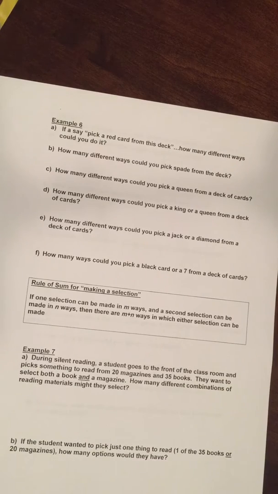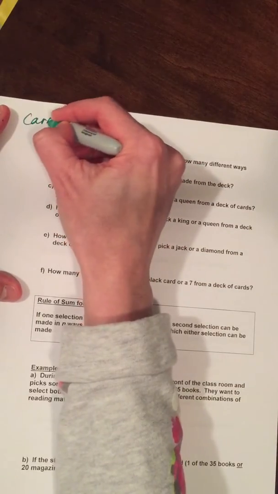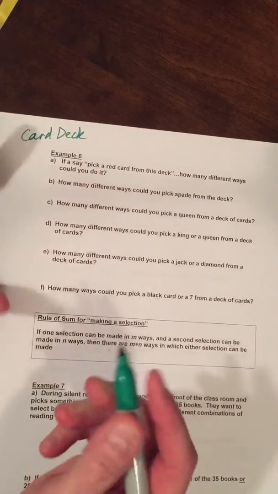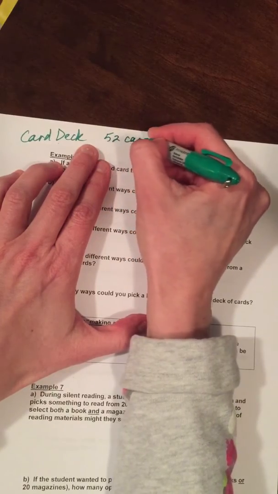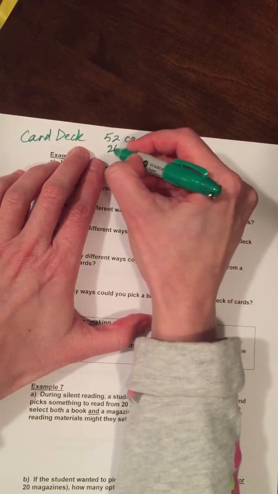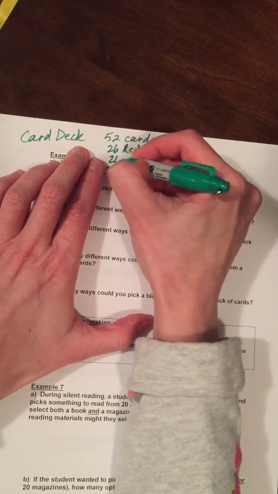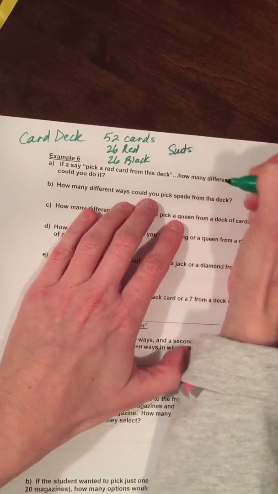Example number 6. If I say to you, pick a red card from the deck, how many different ways could you do that? Well, I think we should maybe talk for a minute about a card deck, because some people are familiar with cards and some people aren't. There's 52 cards in a deck. 26 of them are red, 26 of them are black. There are 4 suits in a deck.